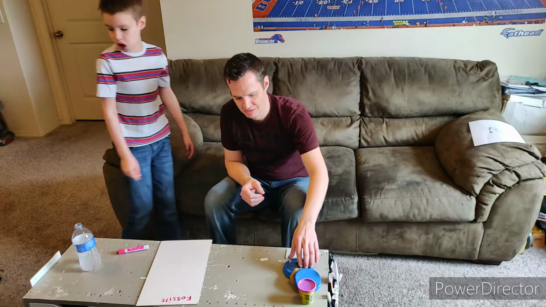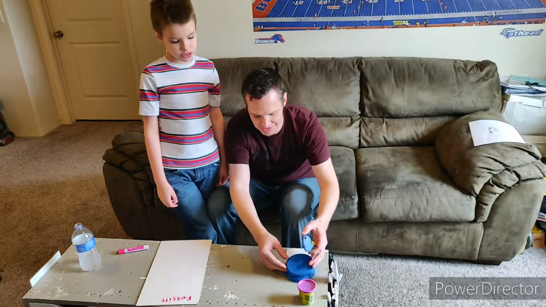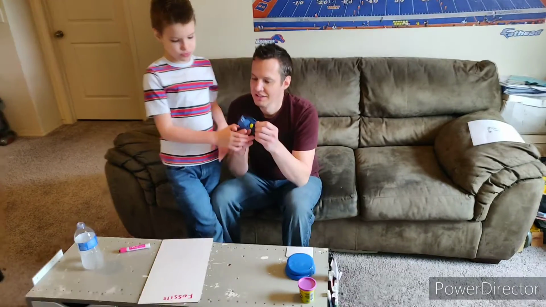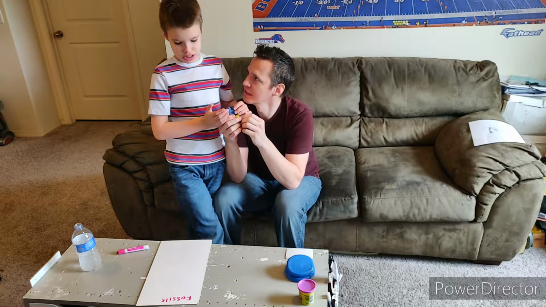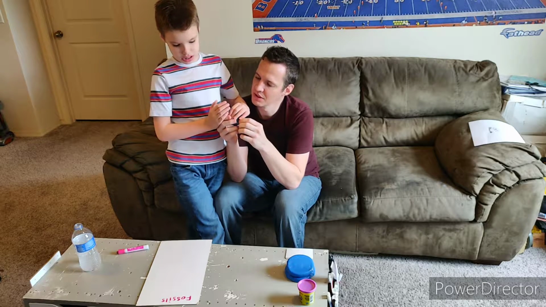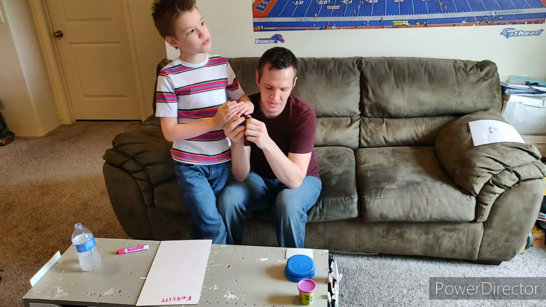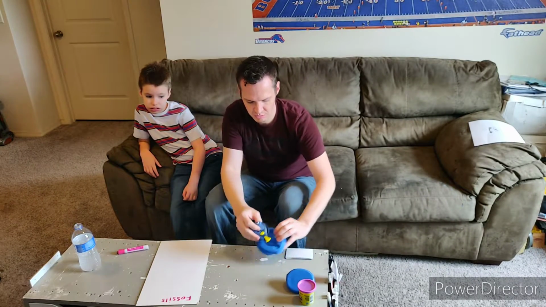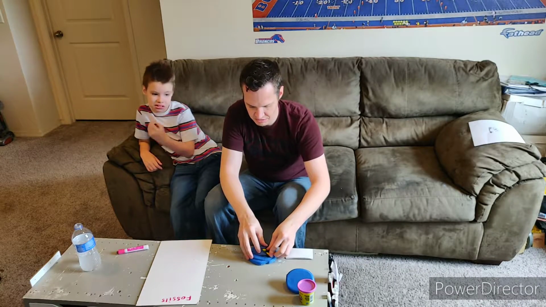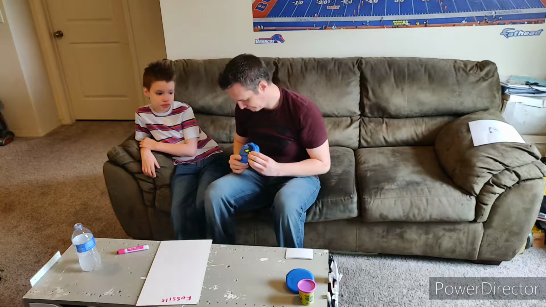So, we're using Dory, right? I'm using Dory. And you've been playing with these, so you already know how this works. Dory is a fish, right? So we're going to use her as an example of how different fossils can happen. Let's say Dory is swimming. Just keep swimming. Dory's swimming in the water, right?